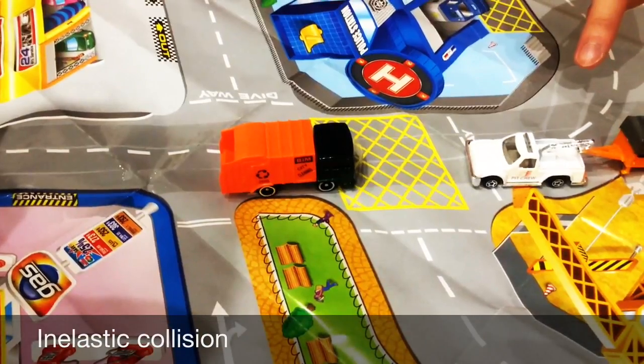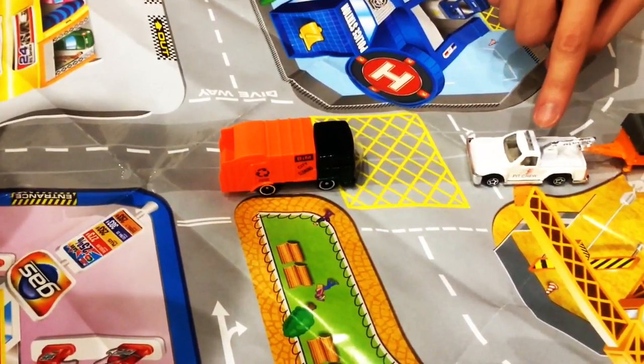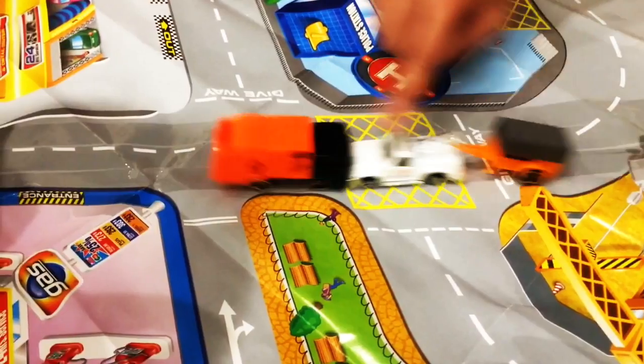In this video, we will discuss inelastic and elastic collision. For an inelastic collision, the two objects stick together and move off with a common velocity. They conserve momentum but do not conserve kinetic energy.